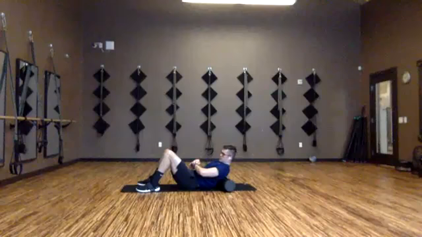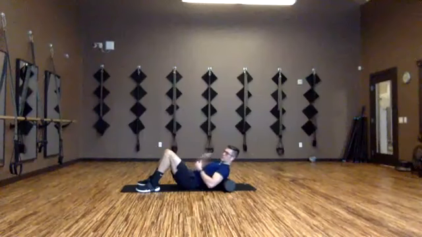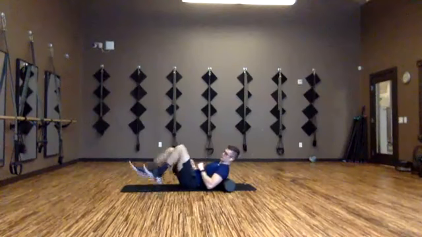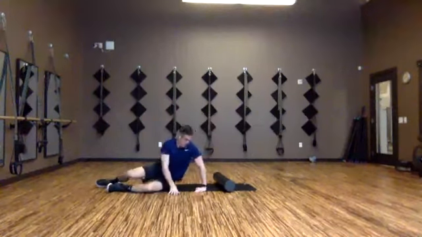Okay. Next thing we're going to do is go after rotation of the thoracic spine. The thoracic spine needs to extend, and it also needs to be able to rotate properly as well. So we're going to go up to that rotation.